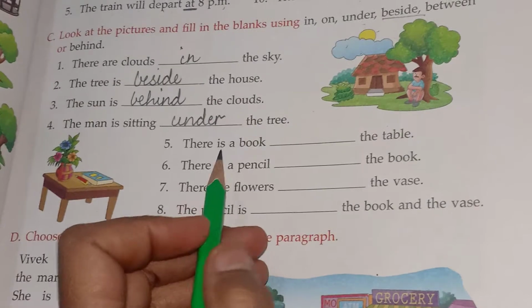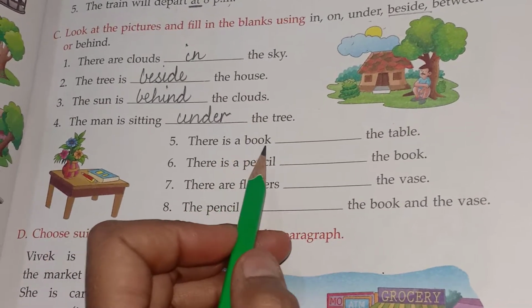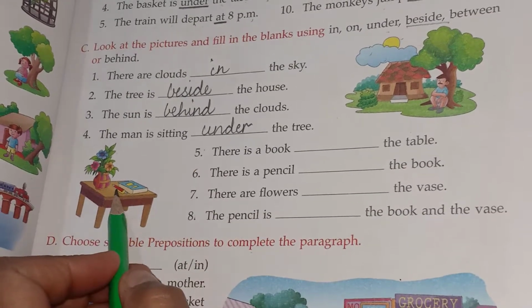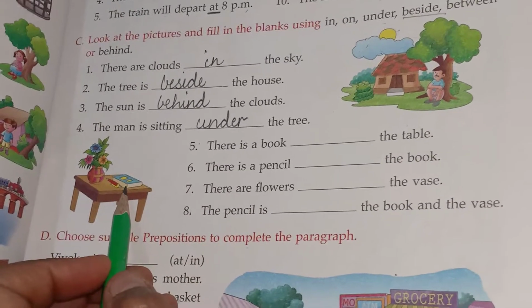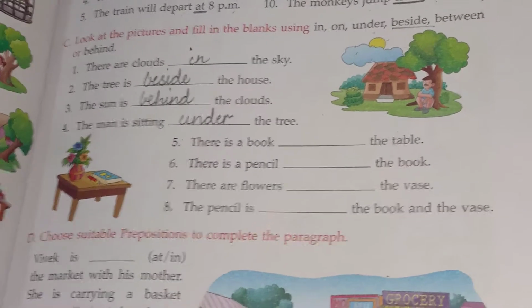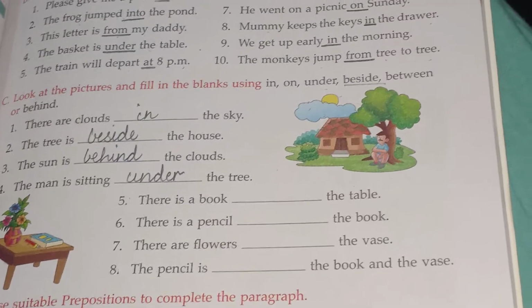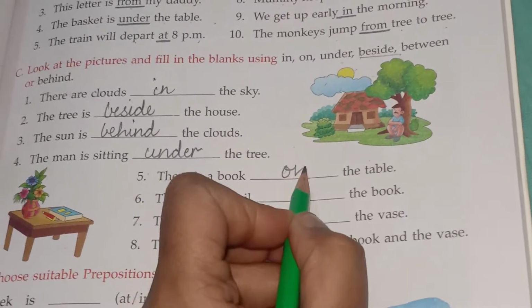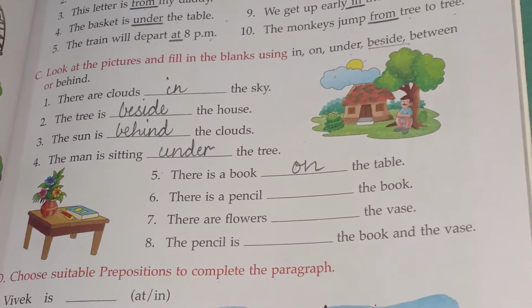Now coming to the fifth sentence, there is a book dash the table. Now this is the picture. These four sentences are for this picture. In this picture, where is the book? The book is on the table. So we will use the preposition on. O-N, on the table. Is that clear?